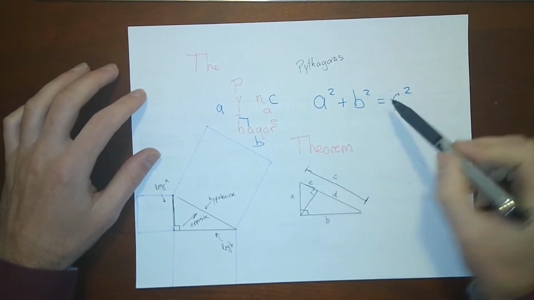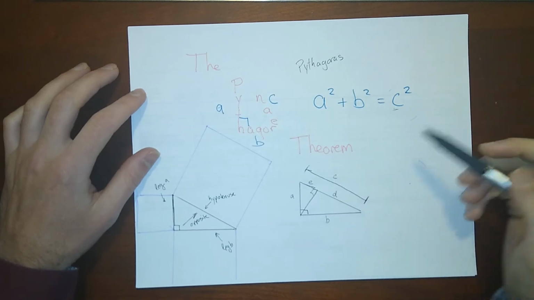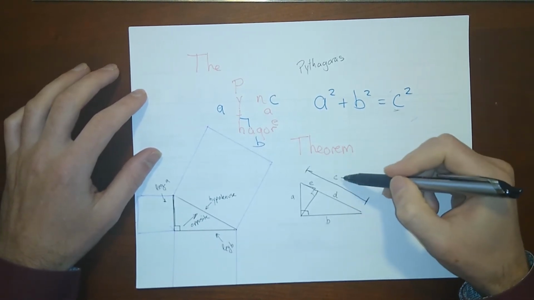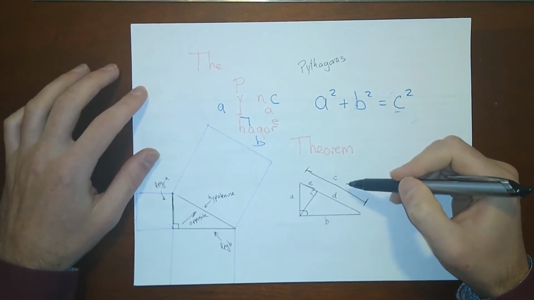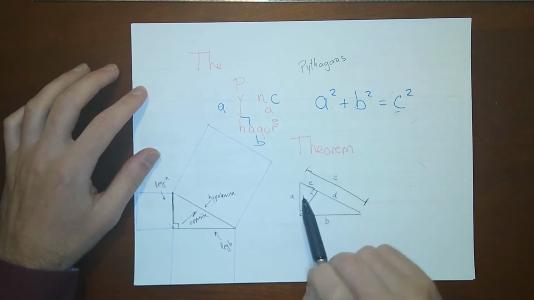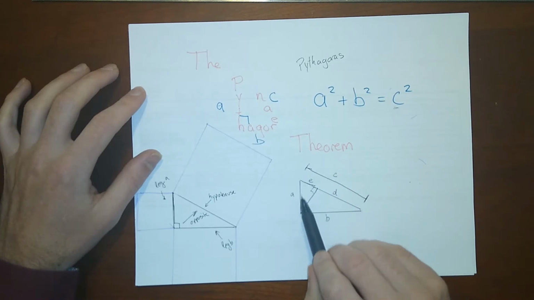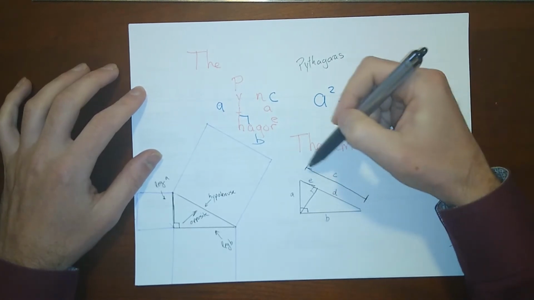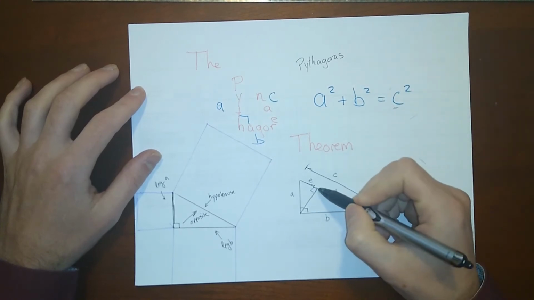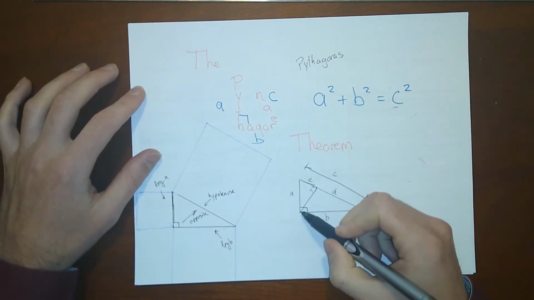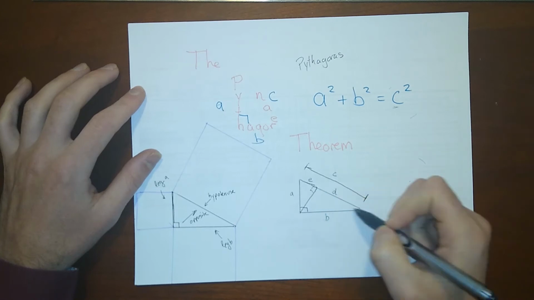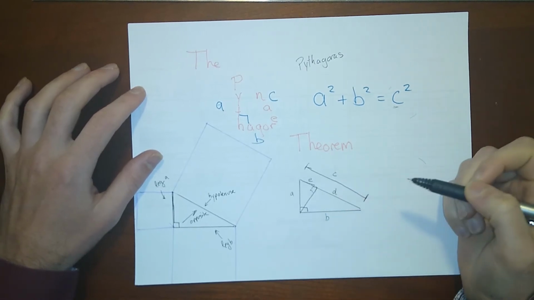So we can actually prove that this equation is true for right triangles if we use the idea of the geometric mean, which we covered yesterday. The second corollary for the geometric mean said that the leg length is the geometric mean between the length of the hypotenuse and this segment of the hypotenuse that comes from this altitude dividing the hypotenuse into two sections.